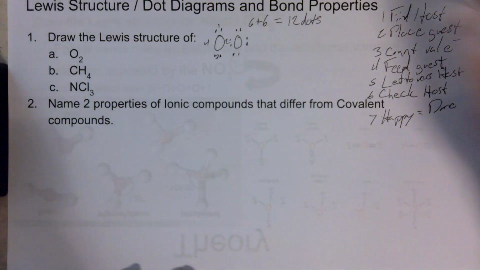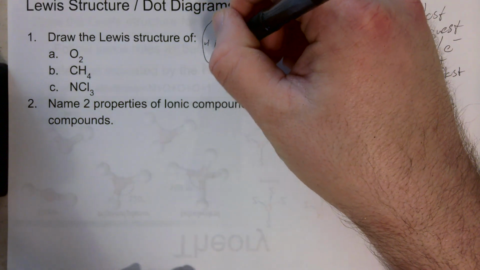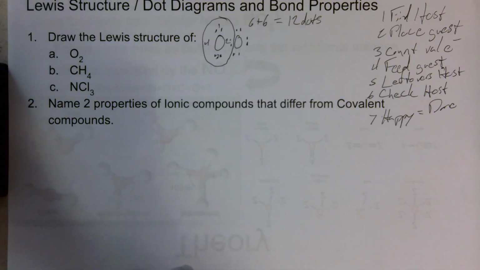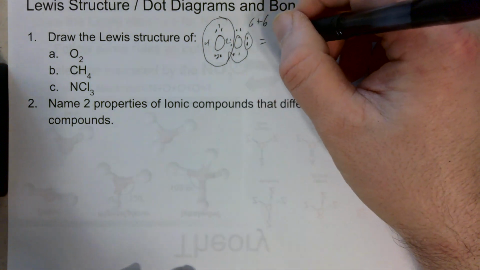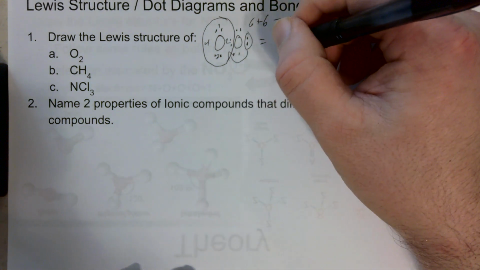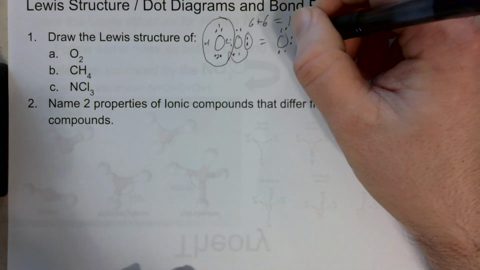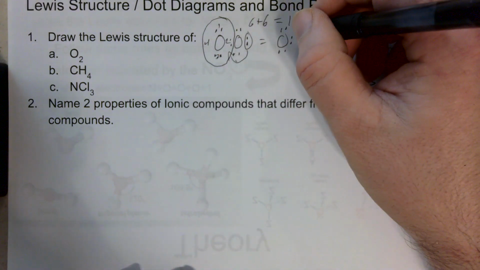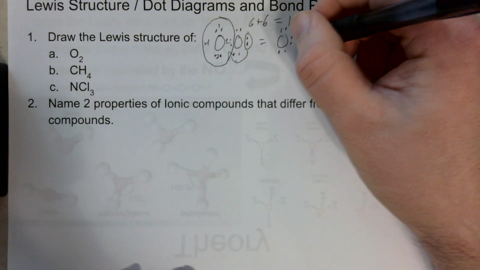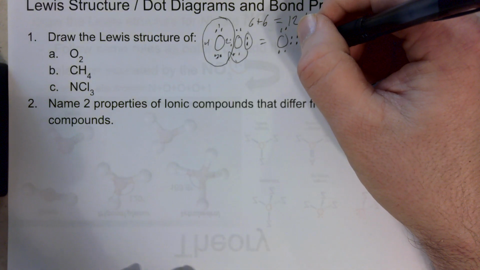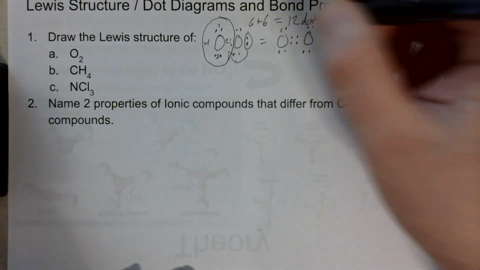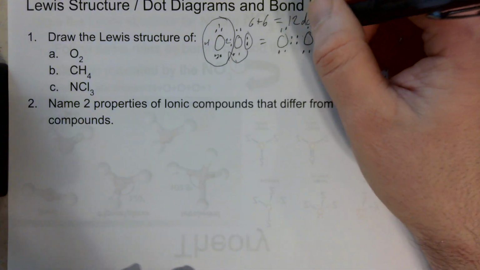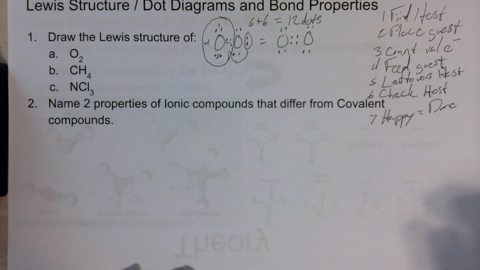So I got to check my host. Right now, I see my host only has 6 dots around it. So my host isn't happy. So what does my guest do? They share. And that means that we're going to get a different structure. We're going to see O with dots, and we'll move this set of lone pairs in between our host and our guest, so that's why they are shared. And just count, make sure 1, 2, 3, 4, 5, 6, 7, 8 for our host. 1, 2, 3, 4, 5, 6, 7, 8 for our guest. Everybody's happy. That means that we're done.